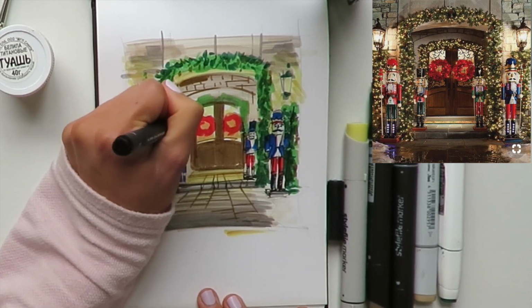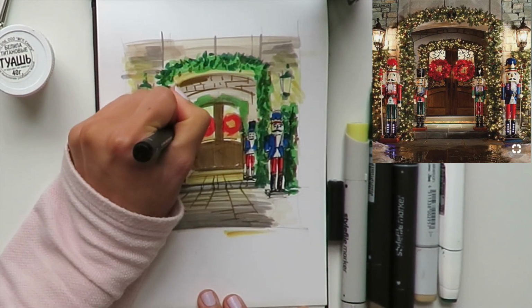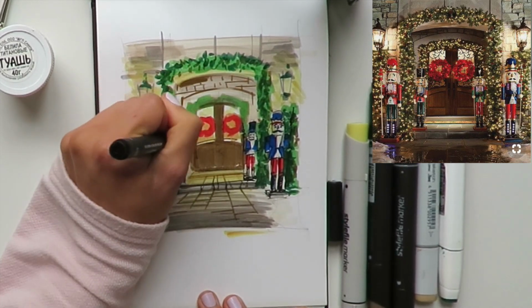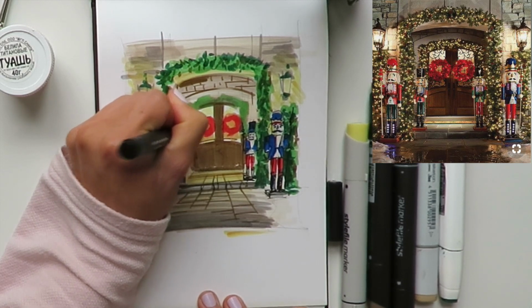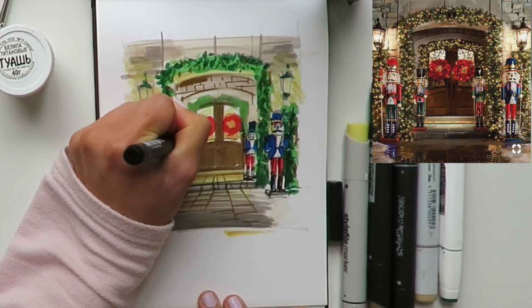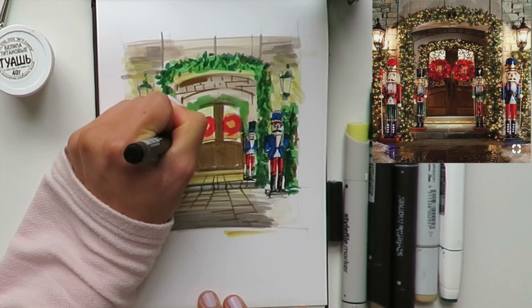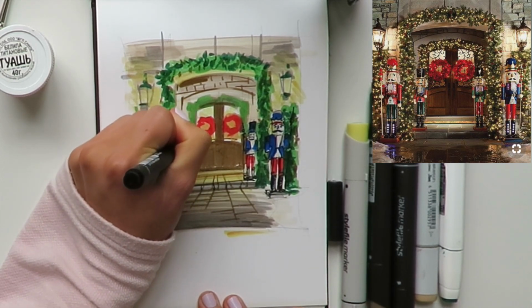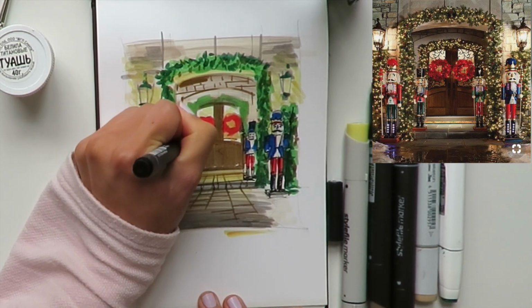And let's do the same with these guys to the left. So this is another soldier nutcracker. Let's show his face, his mustache, so his hands.